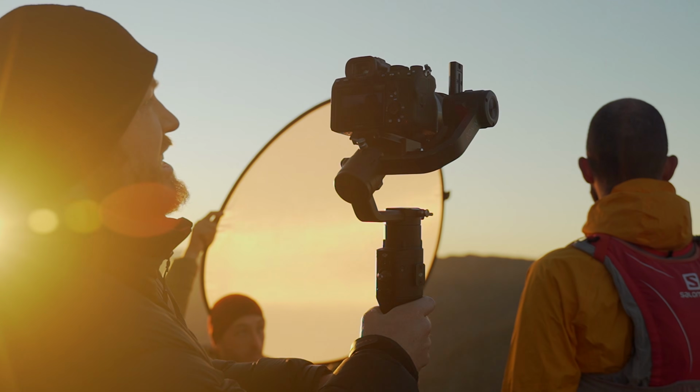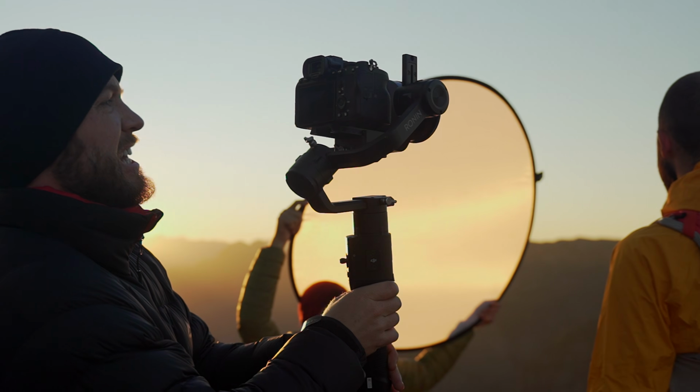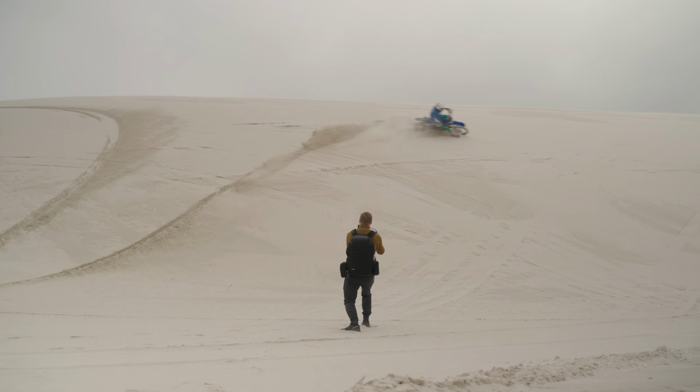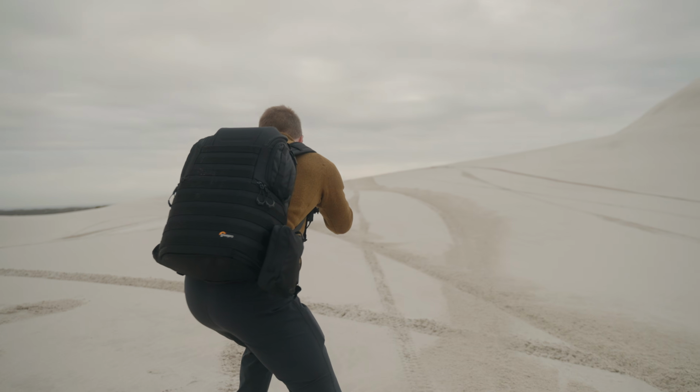The major issue with Active Steady is when you use it on a gimbal. Active Steady battles against a gimbal and you'll probably see some sort of warping in the edges if you do big movements. It's also a no-go when panning left or right, like trying to track a subject coming past.